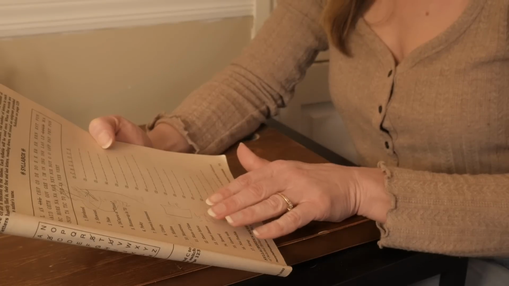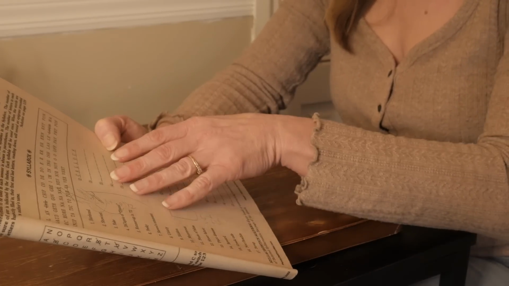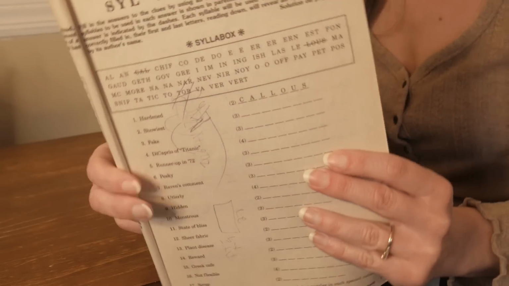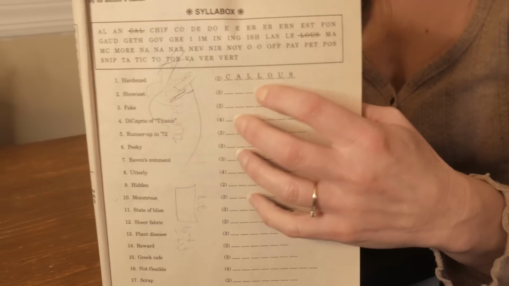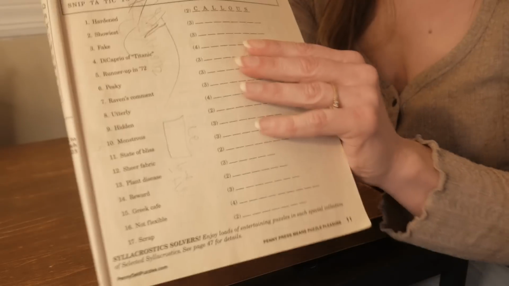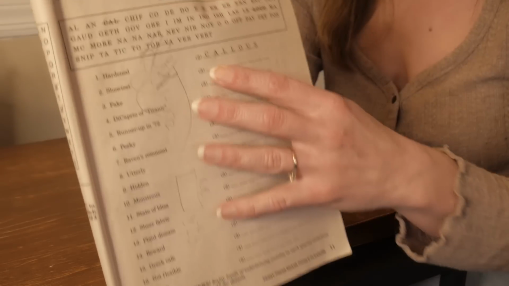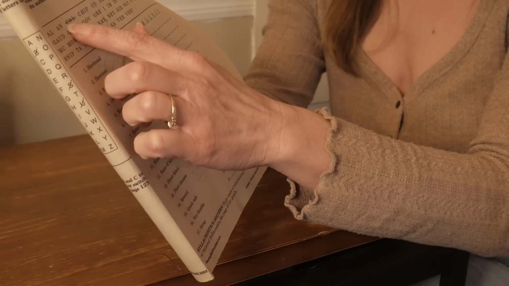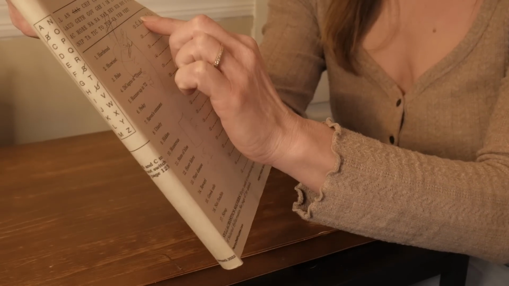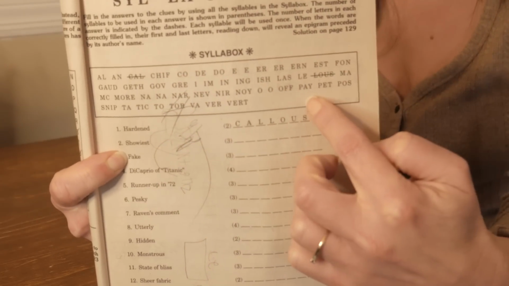Okay, so we have the syllabox here. Alright, so we see the first one, for example, says there are 2 syllables in the parentheses there. So they used C-A-L, which is 1 syllable, cal, and then they used lus, L-O-U-S, and they've crossed those 2 syllables out.